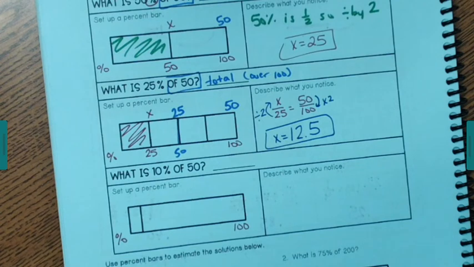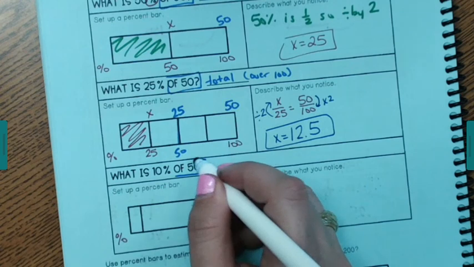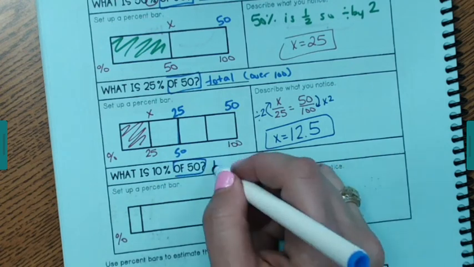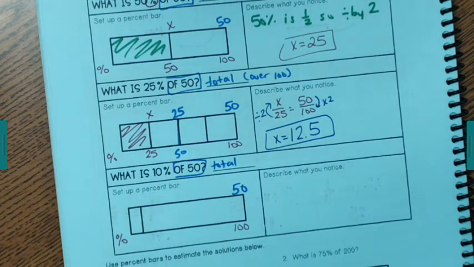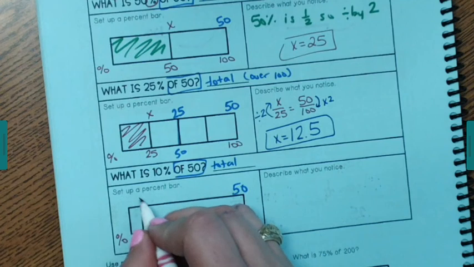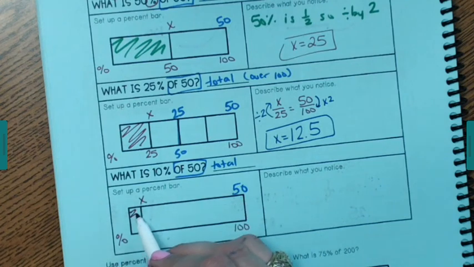Okay, it says of 50. Yeah. Okay. Of 50. So 50 is the total. It goes over 100. Good. Now this one wants to know 10%. So because it has a percent, I'm putting it on the bottom. Good. And then X. I'm looking for this little guy.